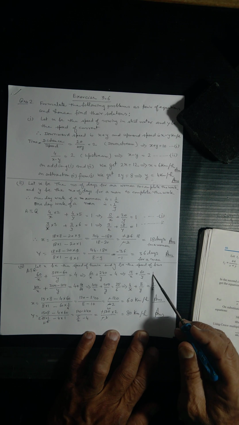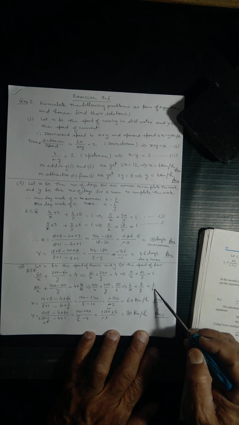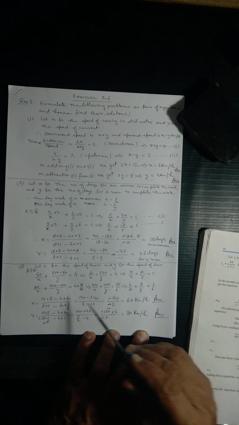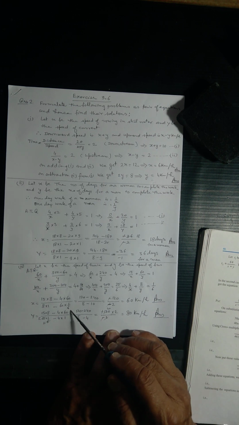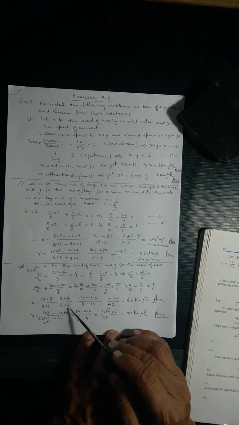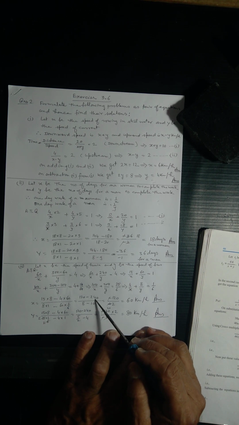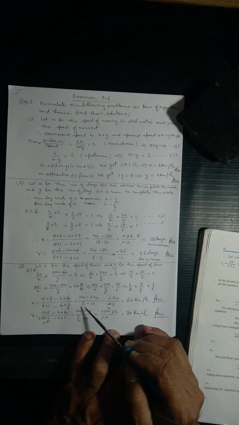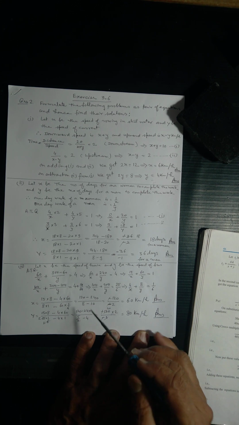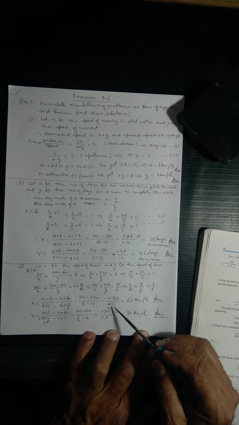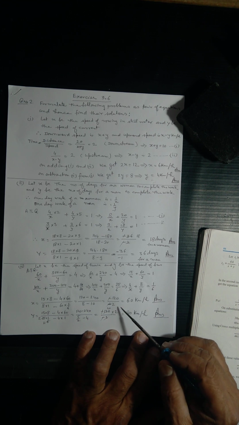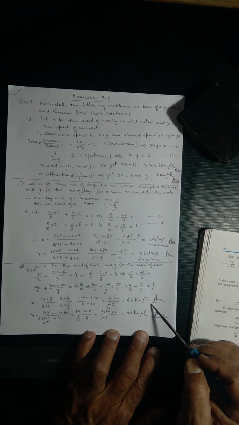So 8 into 1 minus 60 into 1 by 6. Solve it, you will get 120 minus 240 upon 8 minus 10, that will be equal to minus 120 by minus 2, that is 60 kilometer per hour.